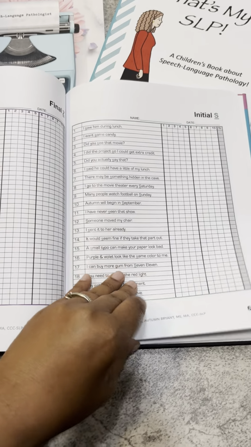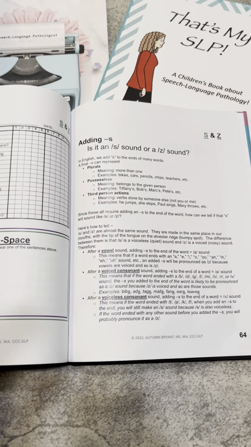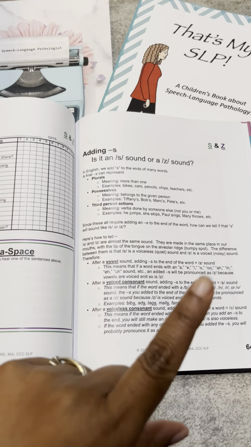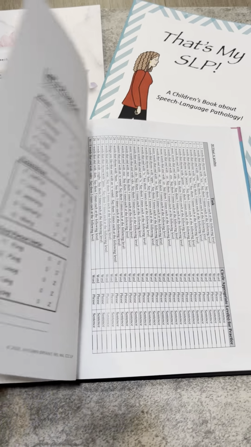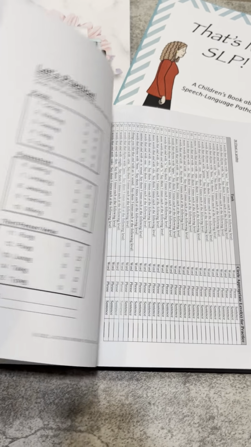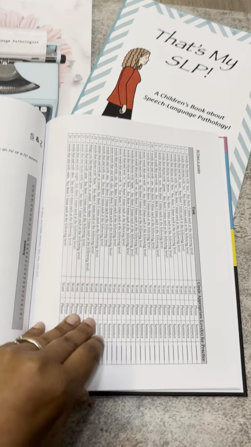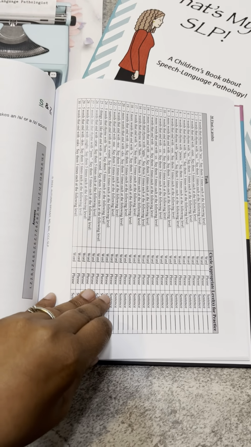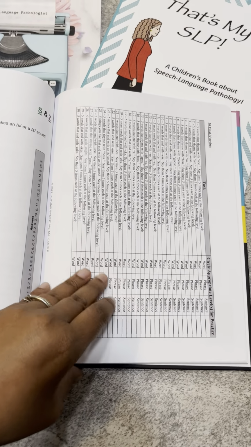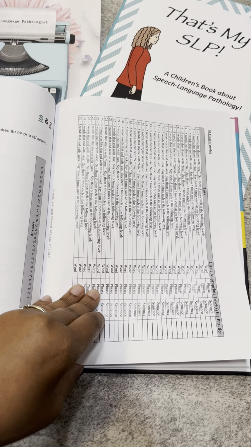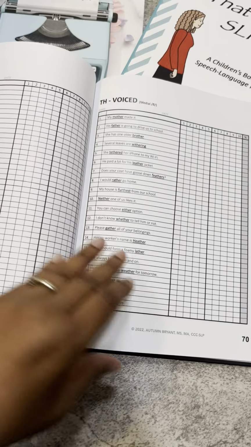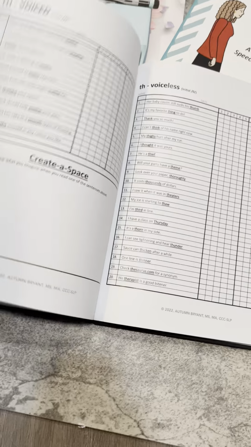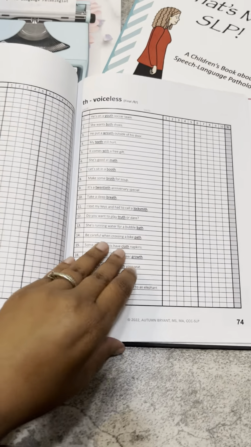But then I also have a section on how we decide whether an S that's added to the end of a word for grammatical purposes should be pronounced as S or Z. So whether to pronounce it as an S or a Z, and then a little practice activity. And I have a section here so people can also come up with their own sentences and words. So like a little data sheet you can send home maybe for summer homework or something. And then I added this new section on TH, and I have both voiced TH and voiceless TH.